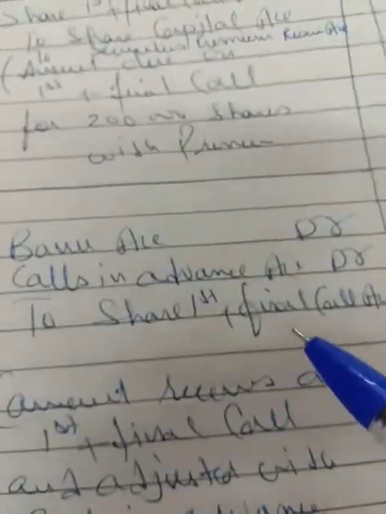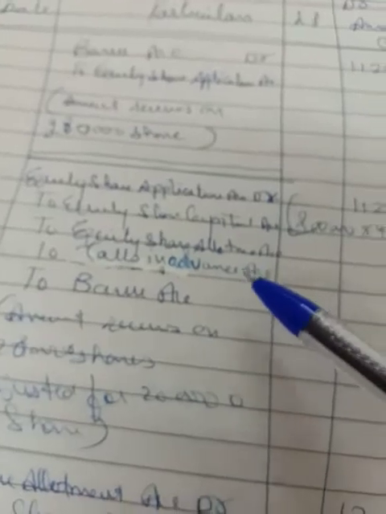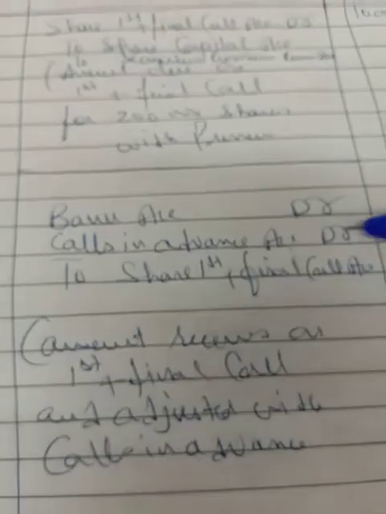Now bank account debit, calls in advance account debit, to share first and final call, because here you have received 1 lakh rupees in advance. When calls in advance was there, it was credited; now it will be debited. So cancel the calls in advance account: here it is credited and now it is debited. So that is 10 lakh, 9 lakh will go to bank account and 1 lakh will go to calls in advance account. So in this way you will do this question. Fine.